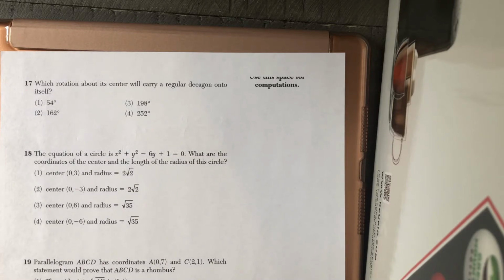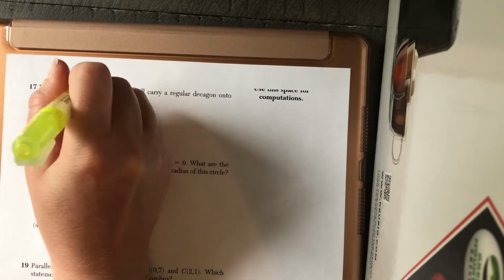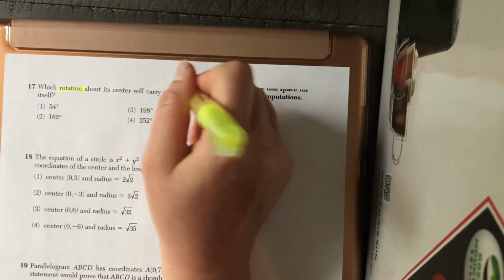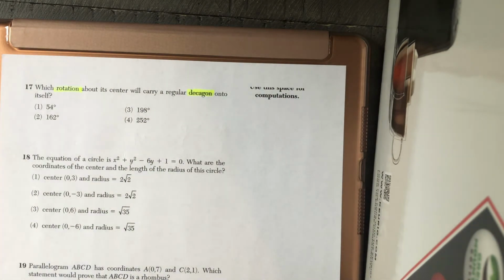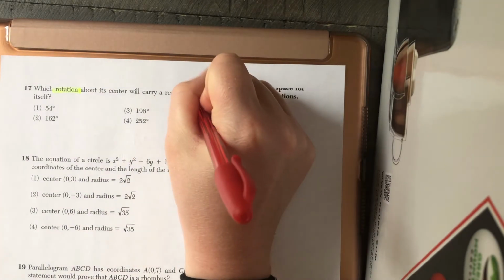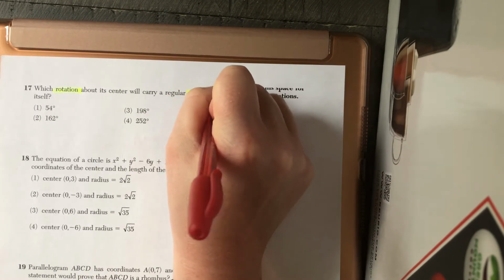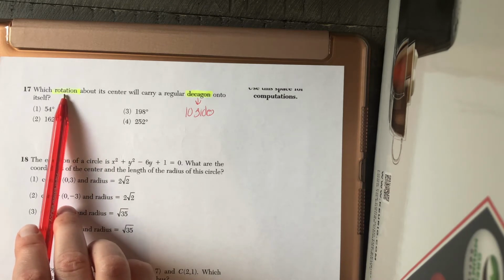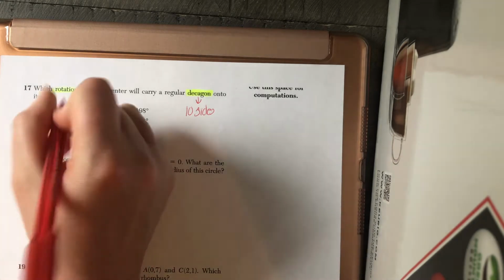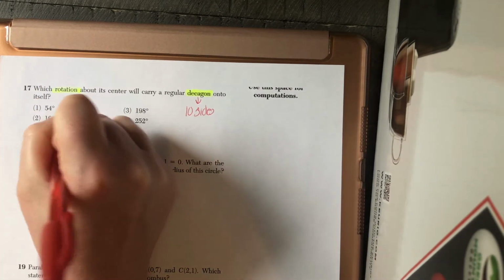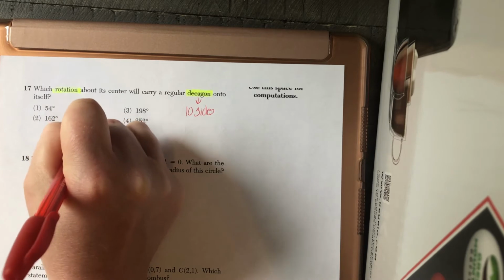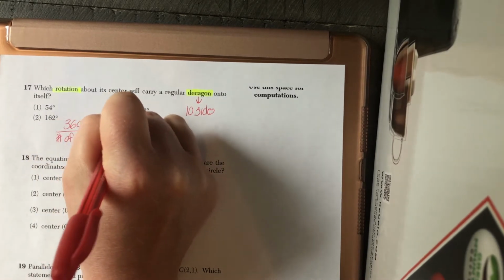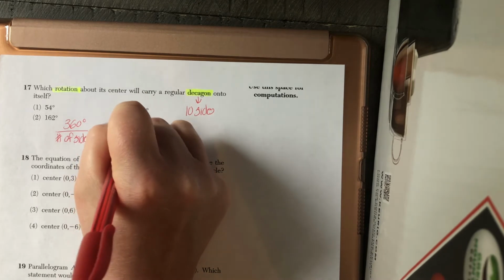Number 17. Which rotation about its center will carry a regular decagon onto itself? So there's 2 important vocab words here, rotation and decagon. All right, so if I'm wanting to rotate a decagon, the first thing that I'm thinking of is that a decagon has 10 sides. All right, so if I want to figure out how many degrees are in each turn, because I can turn that decagon 10 times, the formula that I should be thinking of is 360 degrees divided by the number of sides is going to equal the angle of rotation.